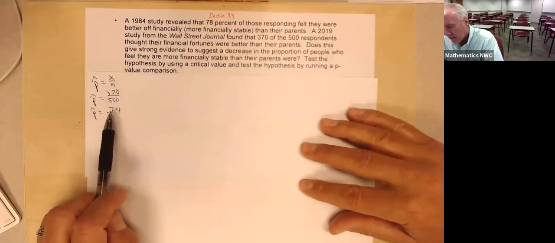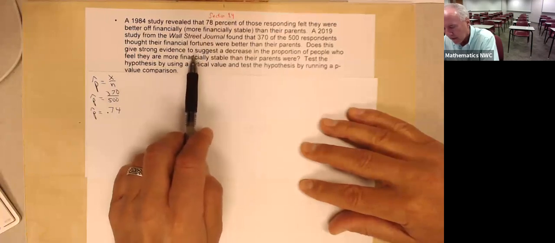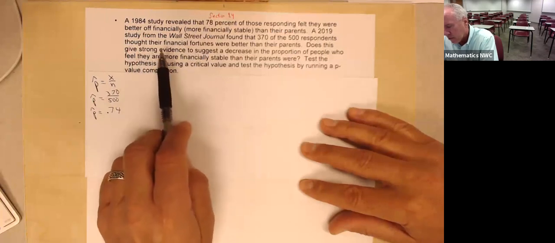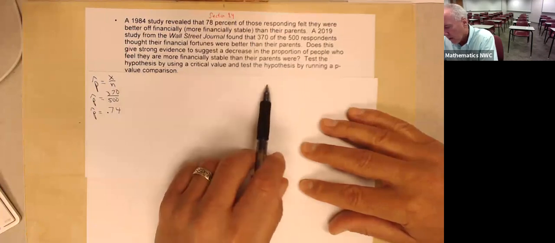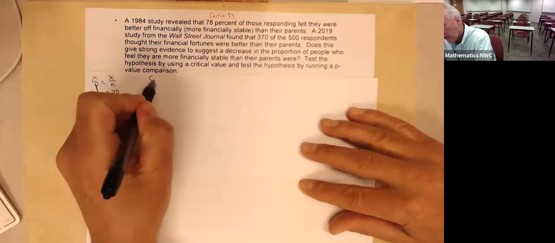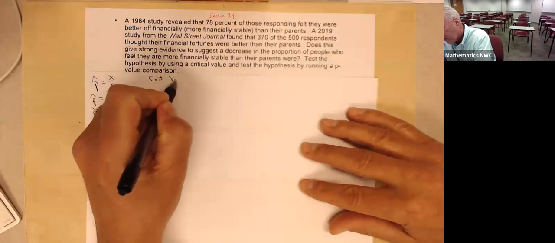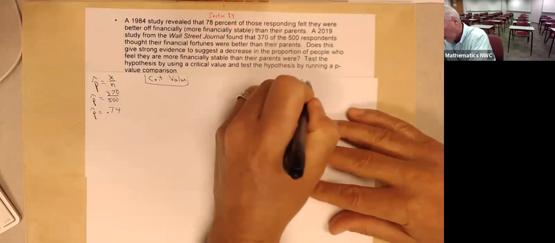We recognize 0.74 is less than 0.78, but is it far enough smaller that we have evidence, mathematical evidence, to say that it actually has decreased? Does it give strong evidence to suggest a decrease? That's what I'm wondering if I can show. Decrease is screaming at me, single-tailed test. We're going to run both, again, a critical value and a p-value test. So here we go. Critical value first, and a p-value over here.